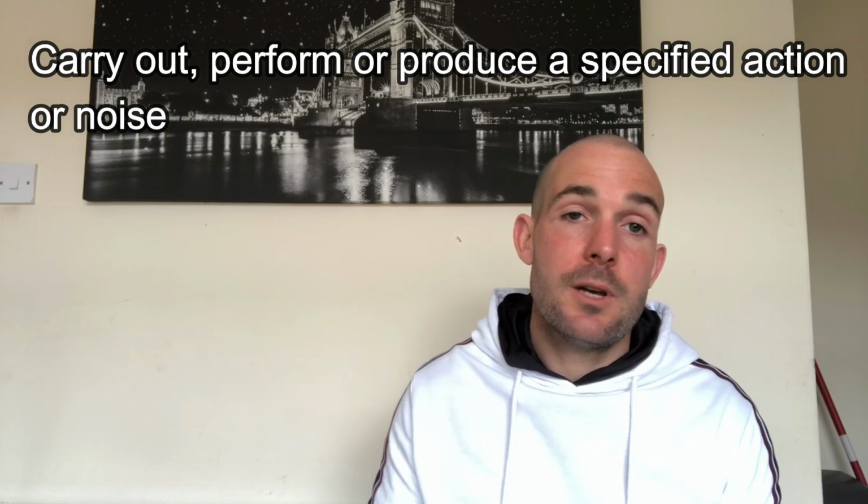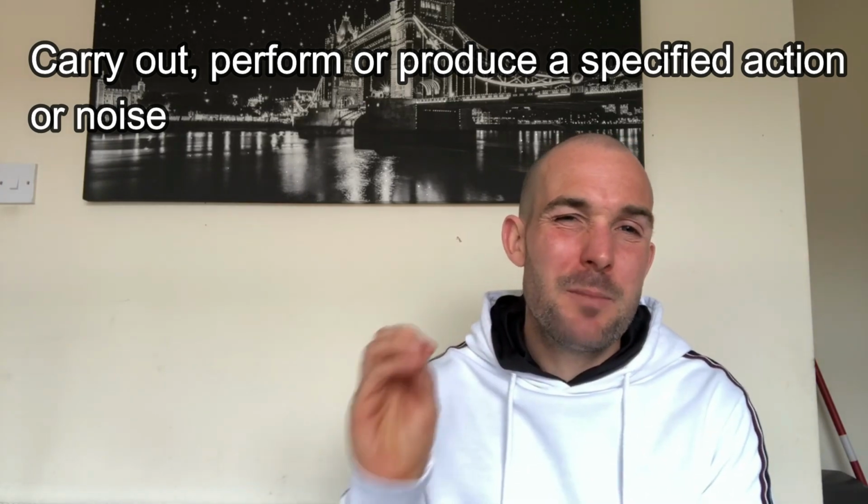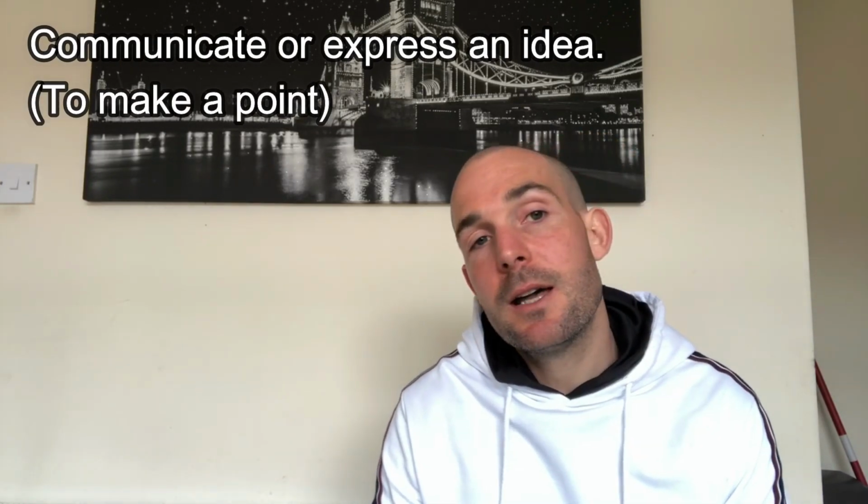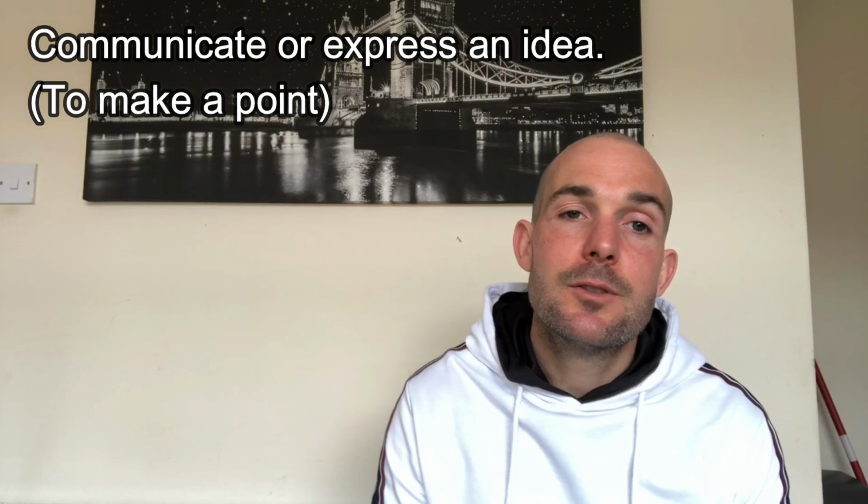So just like the first example, there are 3 additional points I want to make in this particular category of use, shall we say. So we can also use it to mean to carry out, perform or produce an action, a specified action or noise usually. So for example, you can make a mistake, you can make a noise. You can also use it to describe communicating or expressing an idea. So for example, making a point. There are 2 points to make.